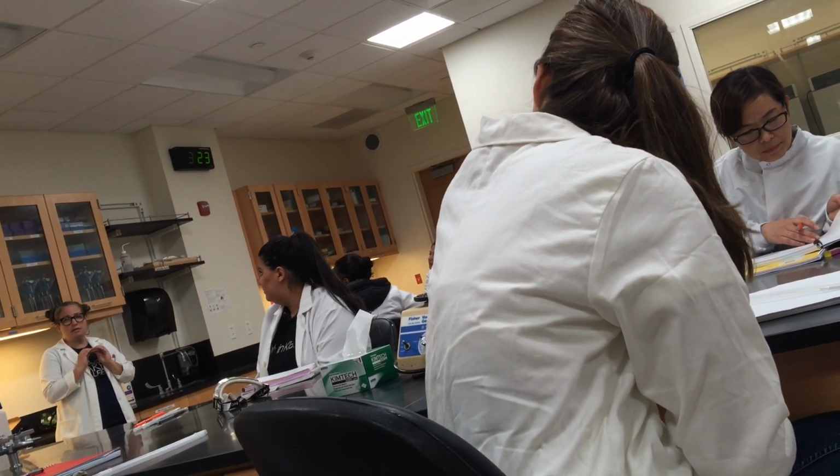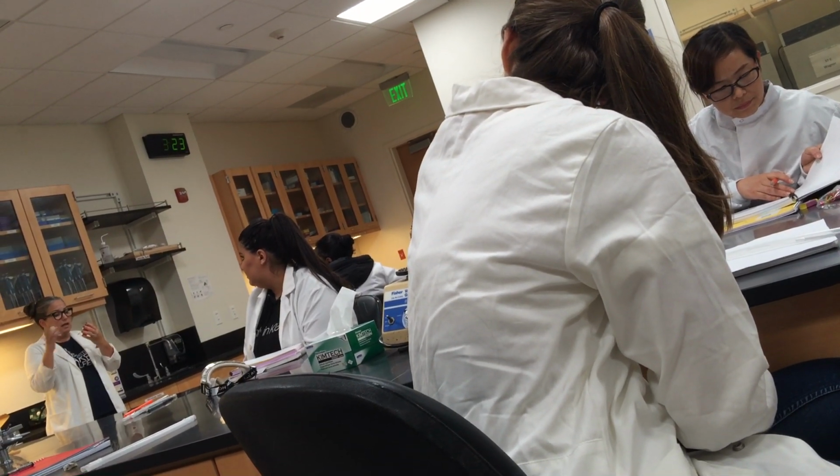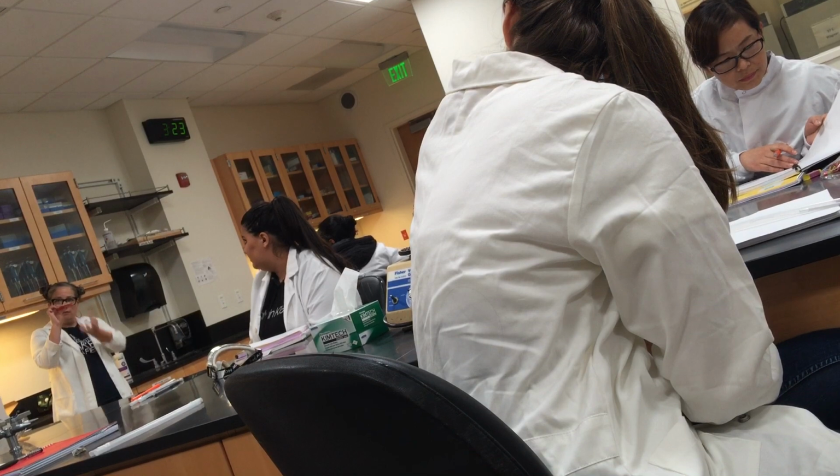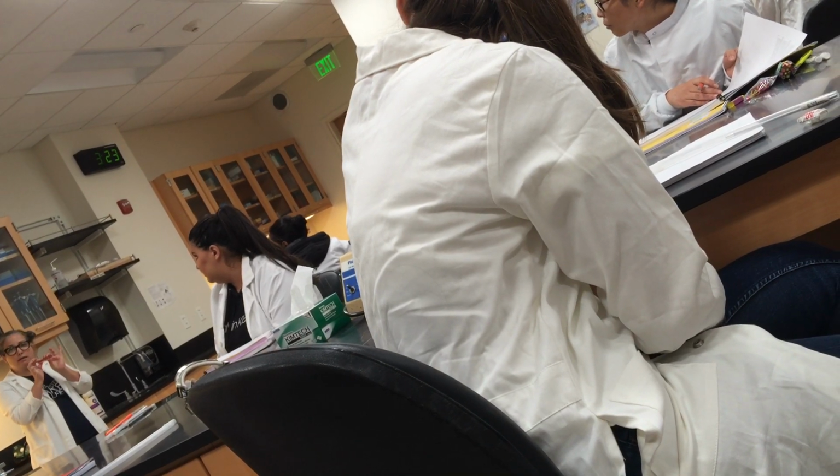The reason they go agar side up is when I did this, stuff might have fallen on here. And if I put it like this, stuff can fall onto the agar and contaminate it. So if I do this, nothing can fall into the agar. So we always inoculate agar side up.